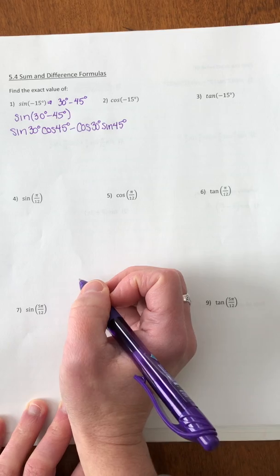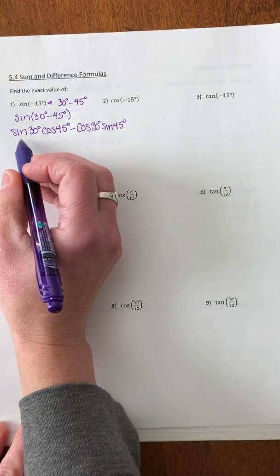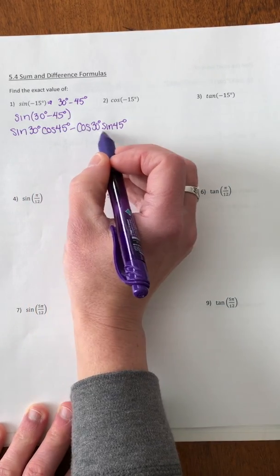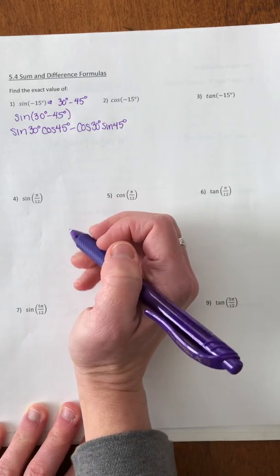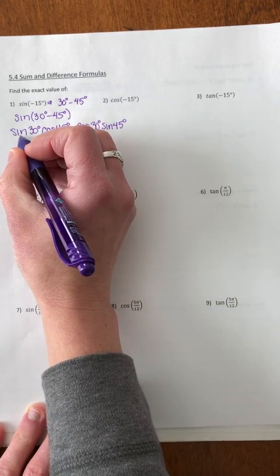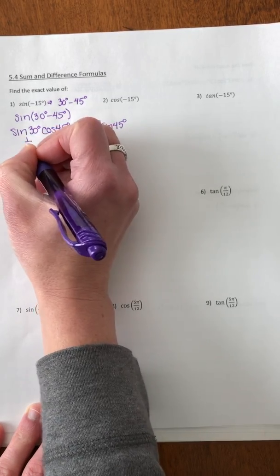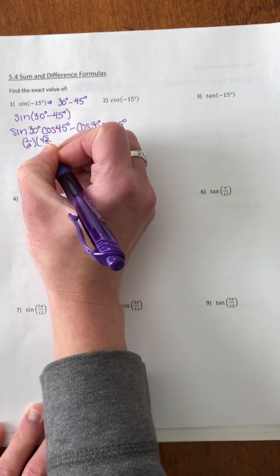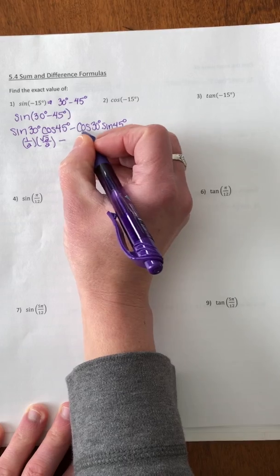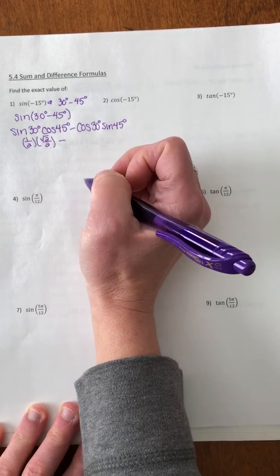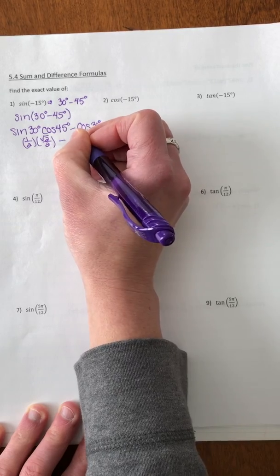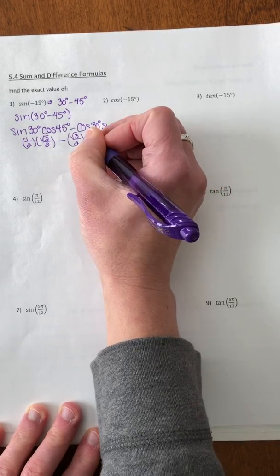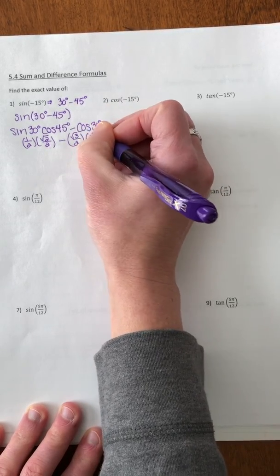All right, so now looking at the unit circle, we know the y value at 30, we know the x value at 45, we know the x value at 30, and we know the y value at 45. So we're going to go ahead and drop those in. The y value at 30 degrees is 1/2 times the x value at 45 degrees, which is radical 2 over 2, minus the x value at 30 degrees, which is radical 3 over 2, and my y value at 45 degrees is radical 2 over 2.